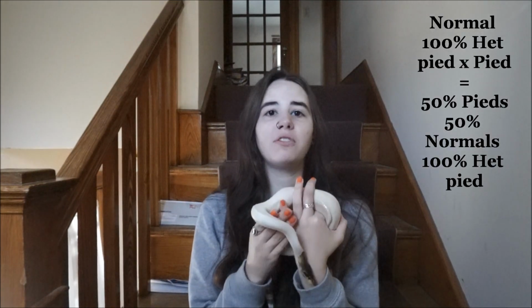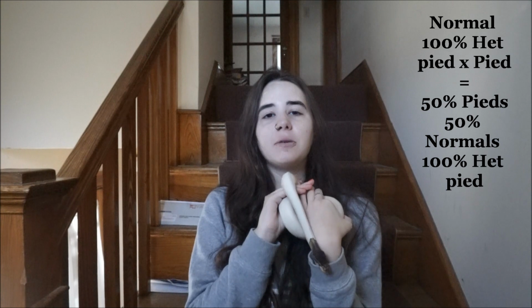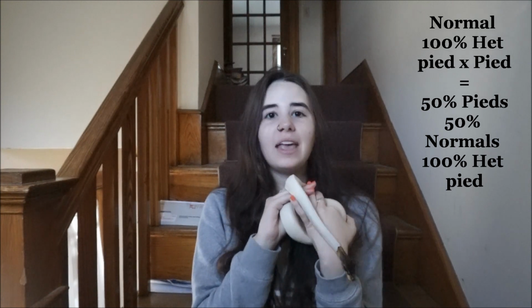If I were to breed a het to a visual, I would probably get 50% pieds and 50% normal het for pied. And if I were to breed a visual pied to a visual pied, I would get 100% visuals, no hets. They would all just be regular pied ball pythons.